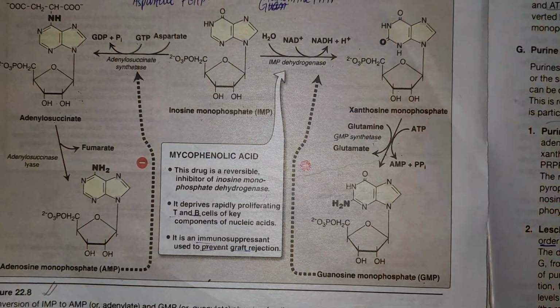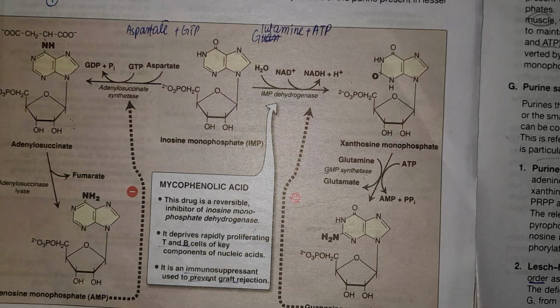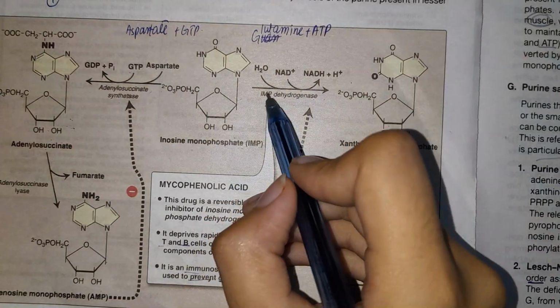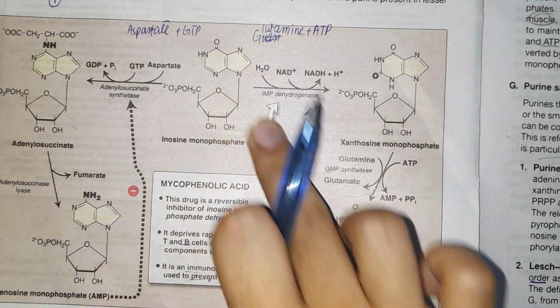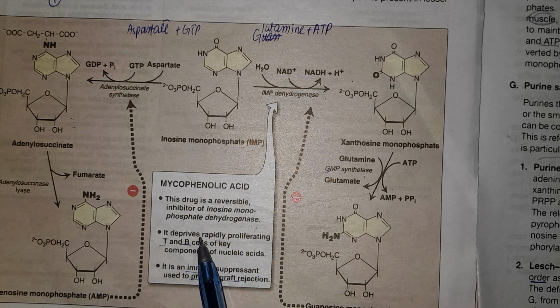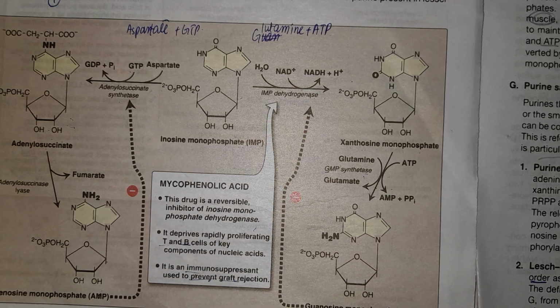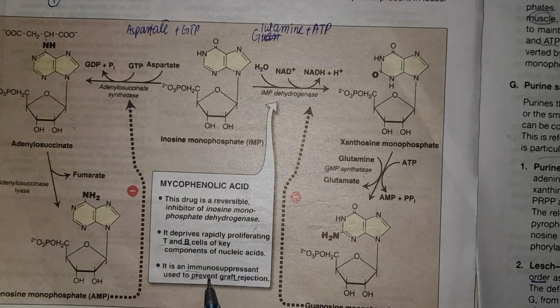One major thing that we have to discuss over there is the mycophenolic acid. Mycophenolic acid, which is actually an inhibitor of the IMP dehydrogenase. So what will this inhibitor do? It will prevent the synthesis of this GMP. So GMP synthesis will be prevented. T and B cells, which are the key components of the nucleic acid, they will be prevented, and mycophenolic acid will act as an immunosuppressant drug.